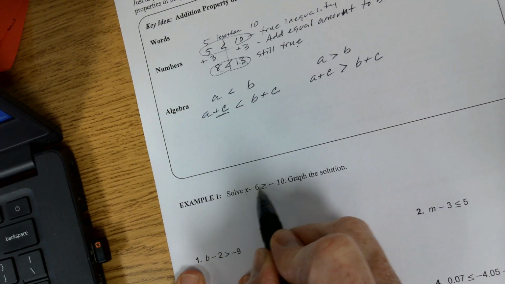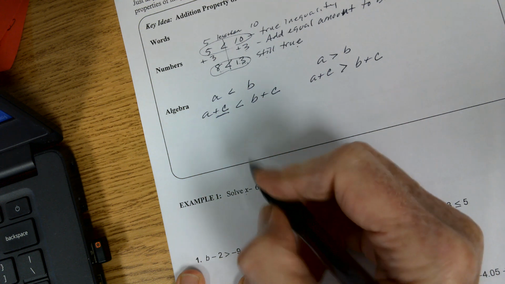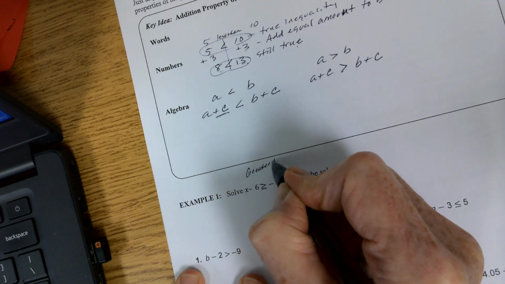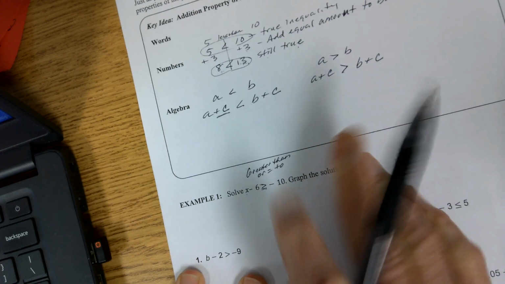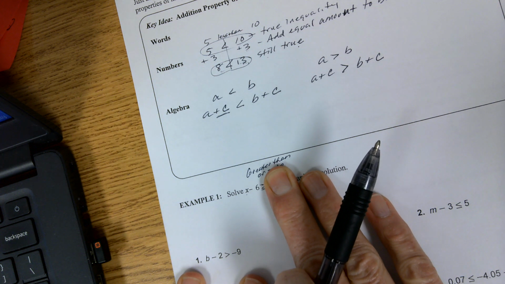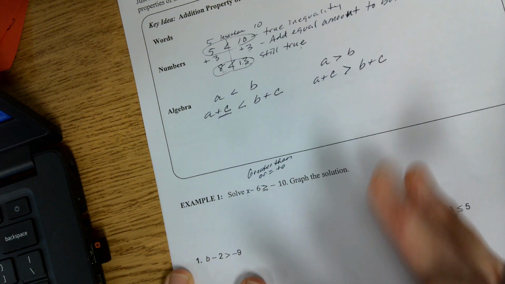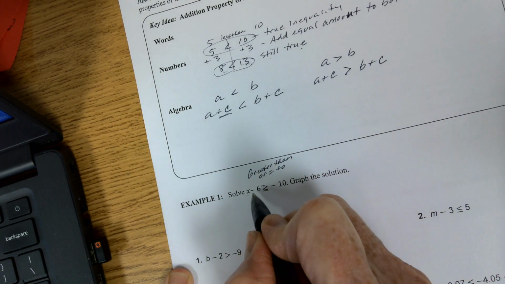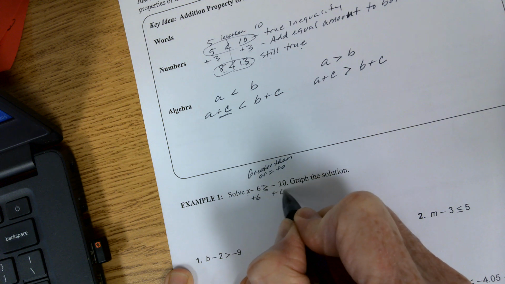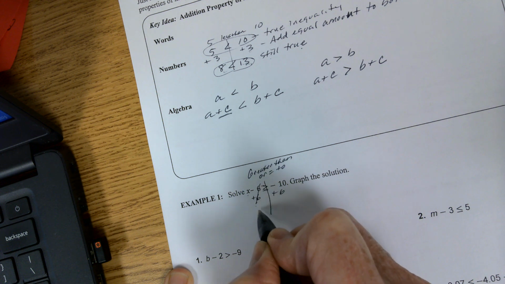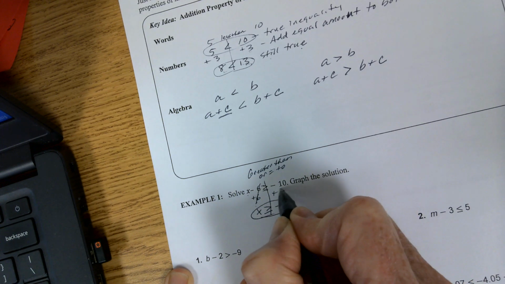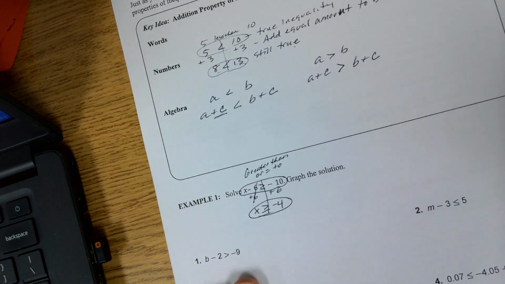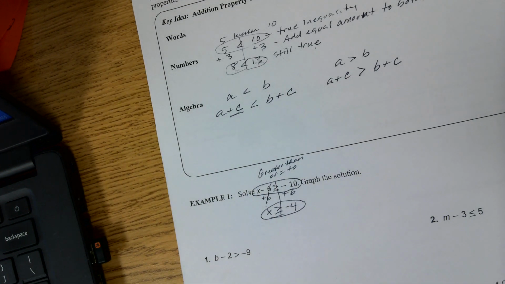I've got x minus 6 is greater than or equal to negative 10. I want the x by itself, so I look at what is with the variable that I have to get rid of, and that's the subtract 6. The opposite, inverse of subtracting 6 is to add 6 to both sides. We're adding 6. So x is greater than or equal to negative 10 plus 6, which is negative 4. These two statements are equivalent, and they're both true.